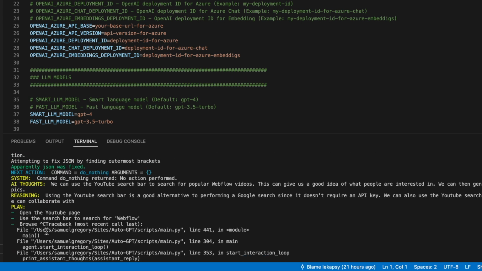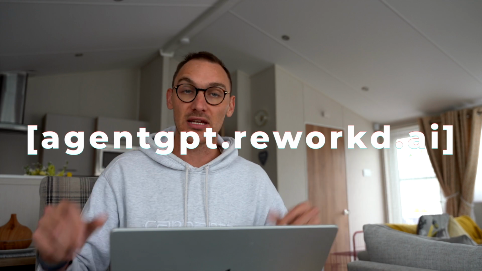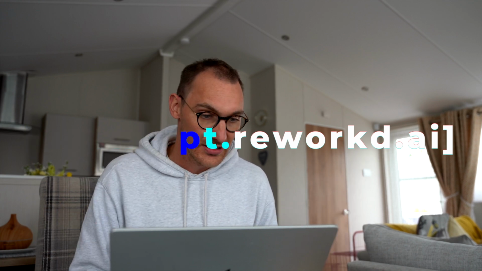Using the Google search bar is a good alternative to performing a Google search, since it doesn't require an API key. Just bonkers. I'm like super excited about this, as you could probably tell. I think it's such an easy thing to get up and running. I'd love to see a UI or something like that developed for it. It might be quite nice to just be able to interact with it or save or whatever. But this is your AI personal assistant, and it is bonkers.